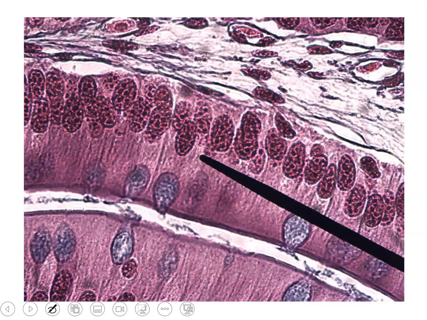This is one of my favorite slides, just because it's stained a lovely dark pink, almost purple. So the epithelium here is upside down, but if it's asking you to identify the tissue at the end of the pointer, this would be a single layer of cells that are taller than they are wide. So this is our simple columnar epithelium.